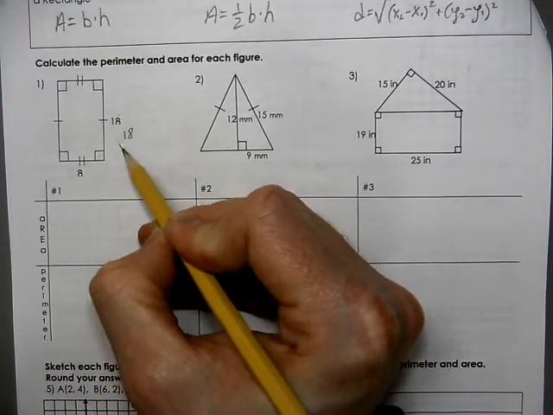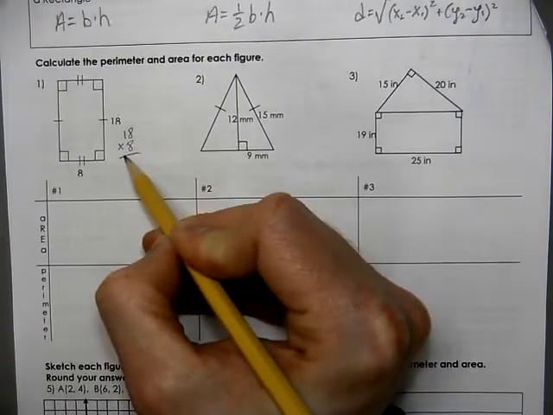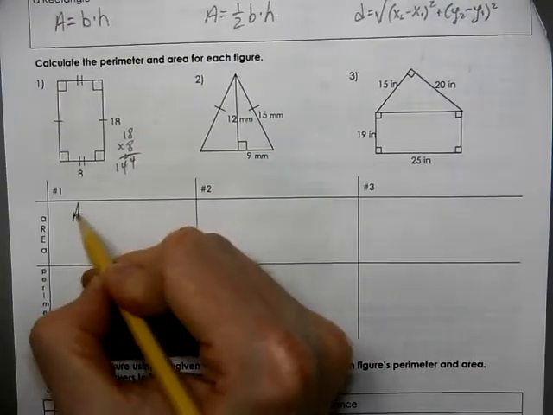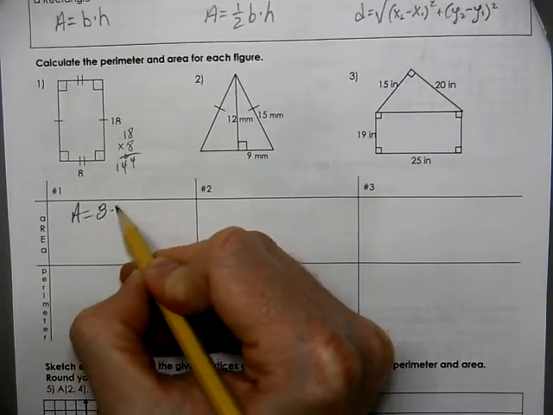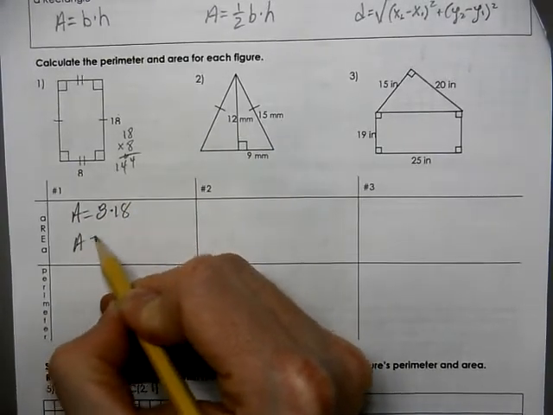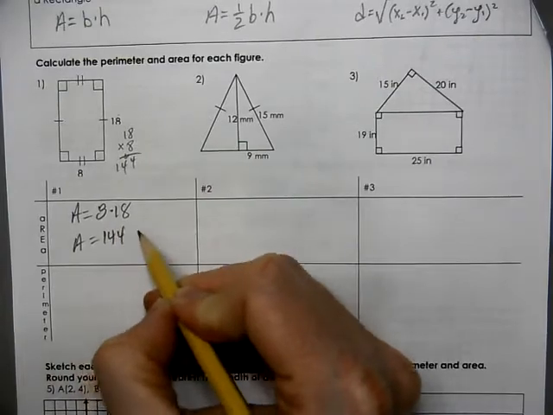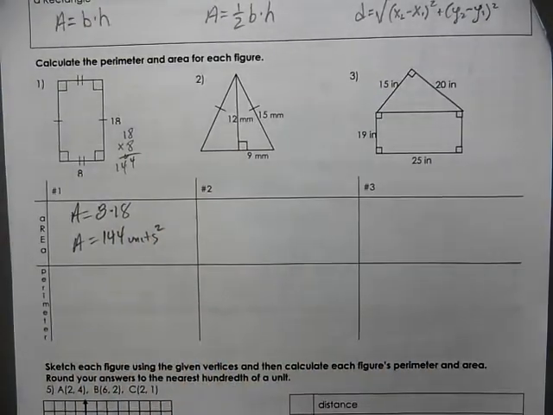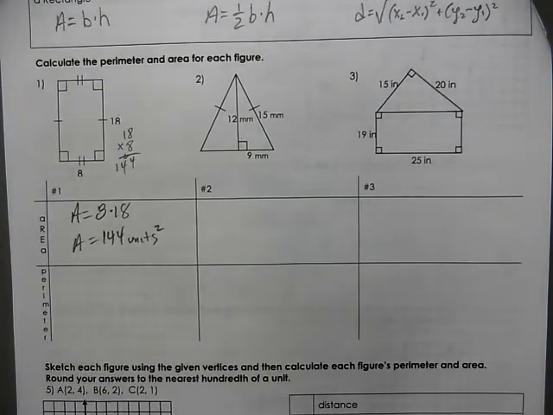So we need to say 8 times 18, which gives us 144. So the area would be 144 units squared, because those are the number of square items that would be in that region.